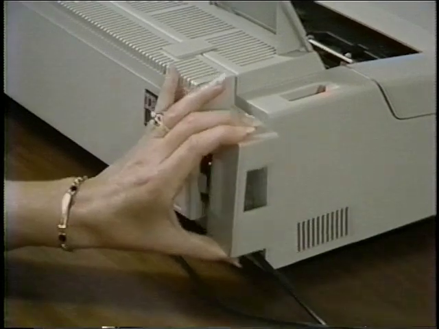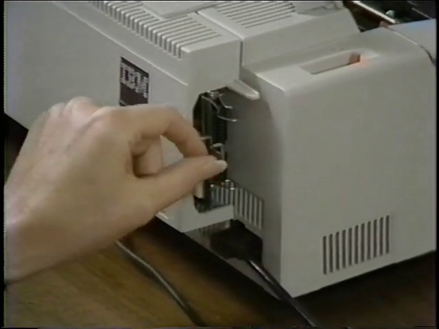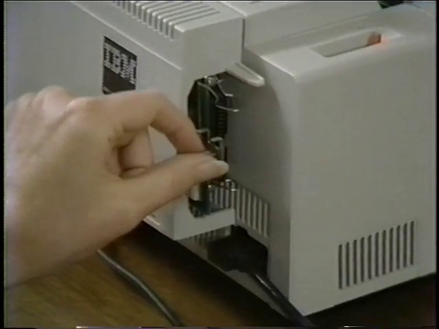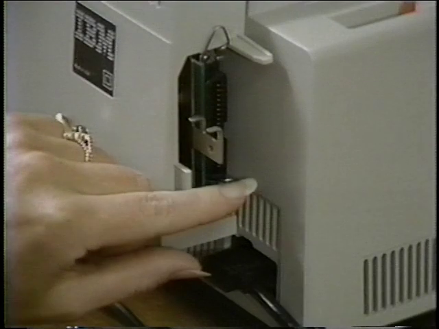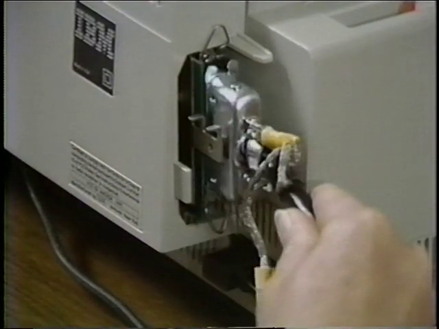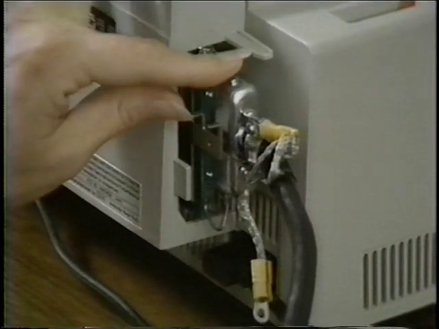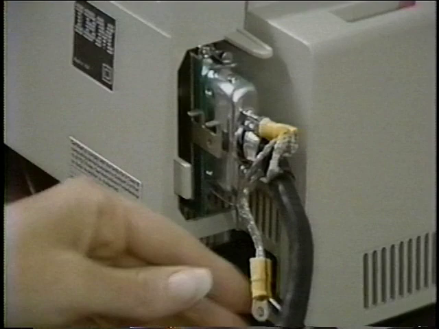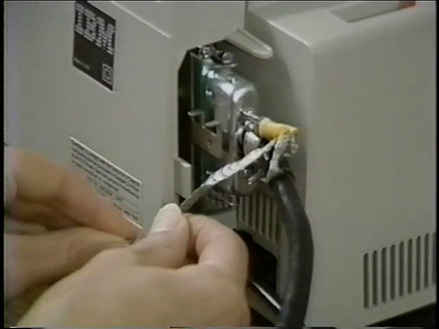To install the printer cable, start by removing the cable cover and the ground screw. Next, plug the cable into the connector on the printer display board and snap the locking rings in place. Now, use the screw to attach the ground wire.